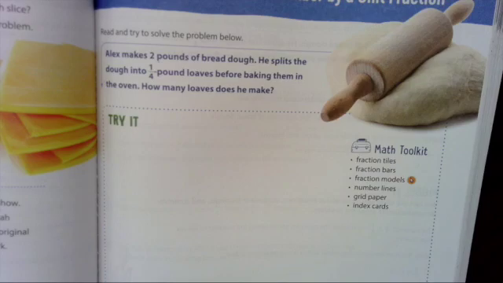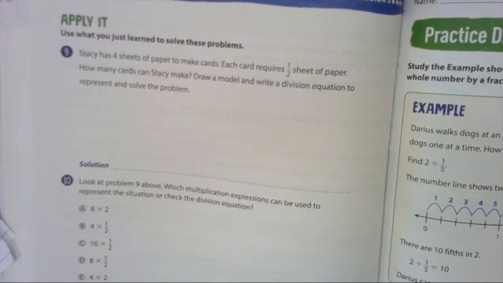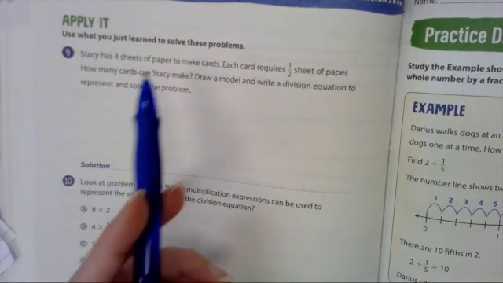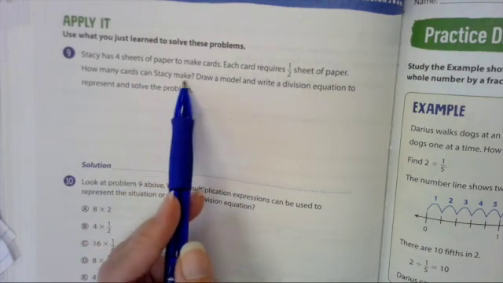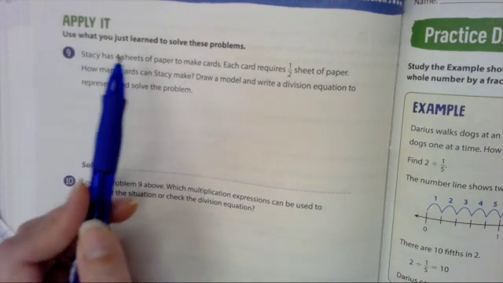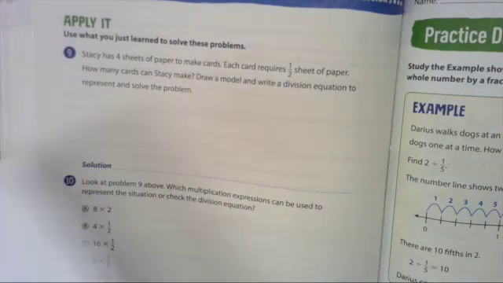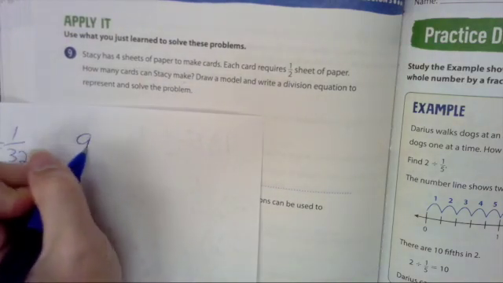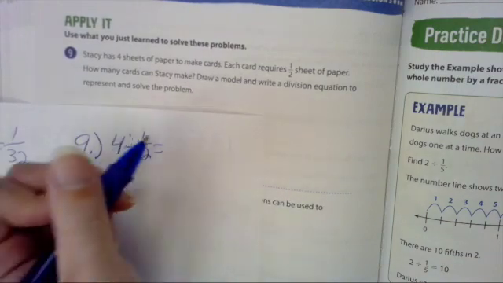The next page we're going to do is page 484. Stacy has 4 sheets of paper to make cards. Each card requires half a sheet of paper. How many cards can Stacy make? We're going to take the 4 sheets of paper and cut them in halves. So 4 divided by 1/2 is 8.